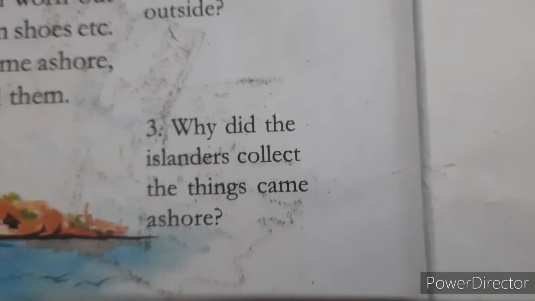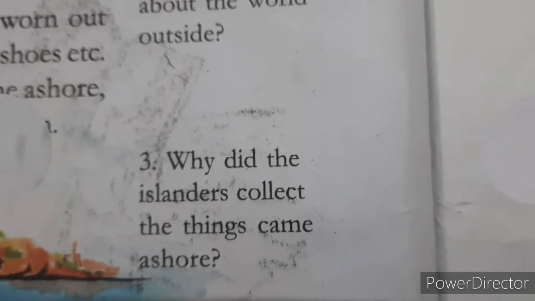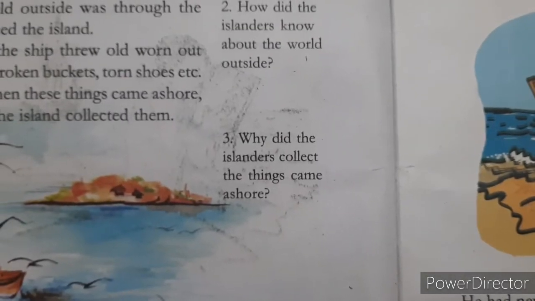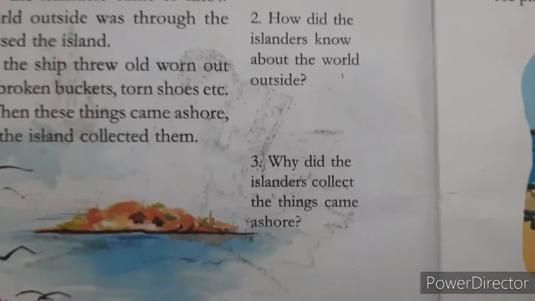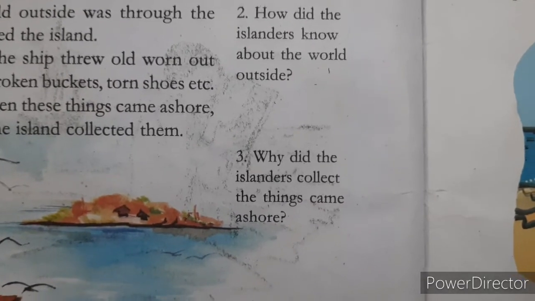Why did the islanders collect the things that came ashore?